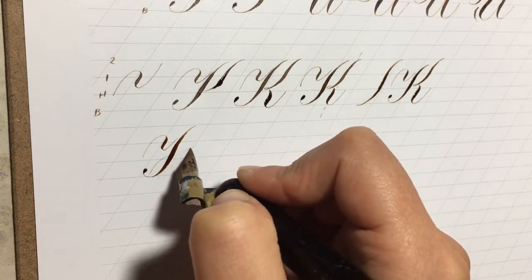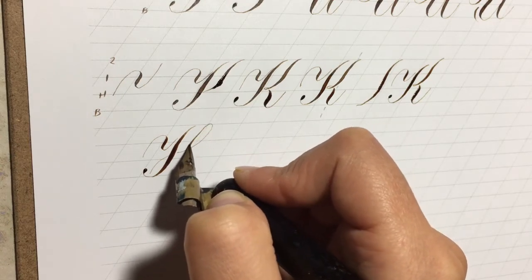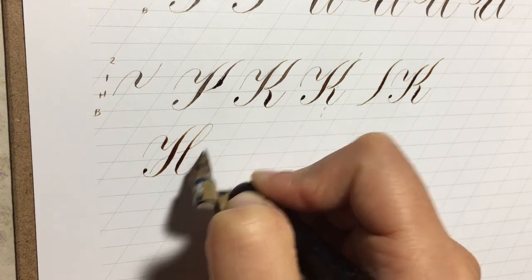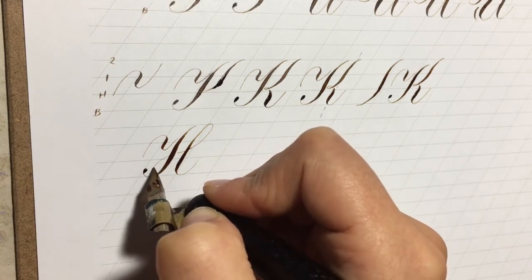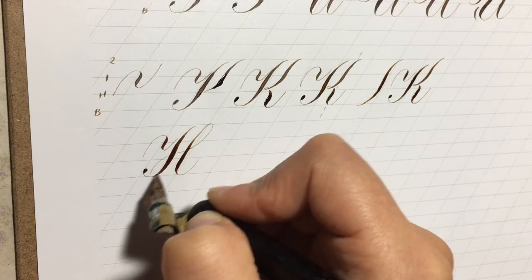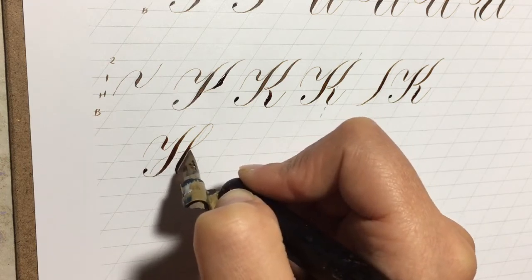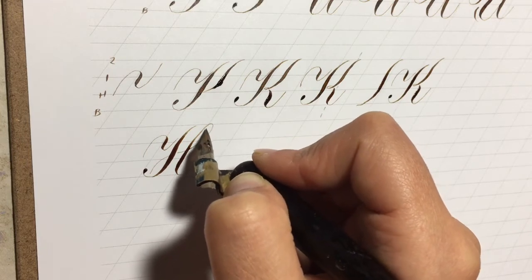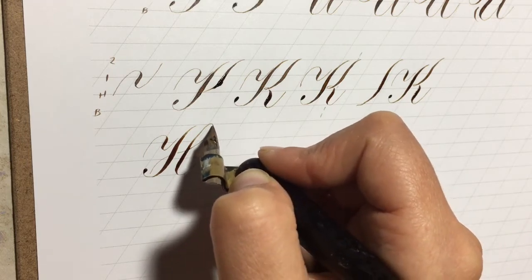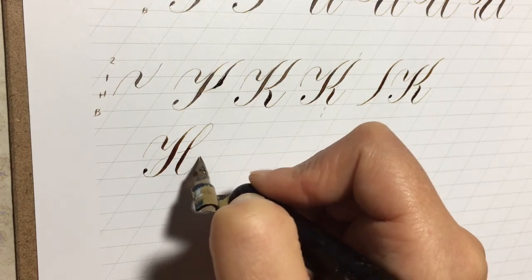So making a hairline up, okay, so this hairline crosses through the first downstroke, but I lifted my pen so I don't drag the ink. And then when we come up and around, almost like an ascending stem loop, and then finish it off with a downstroke and come back up.